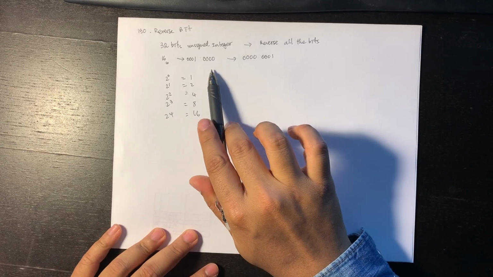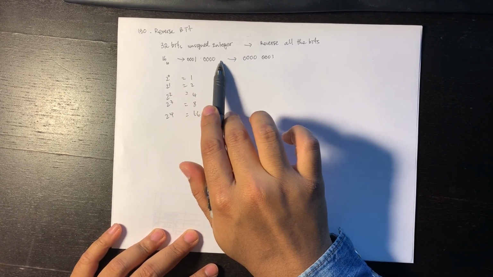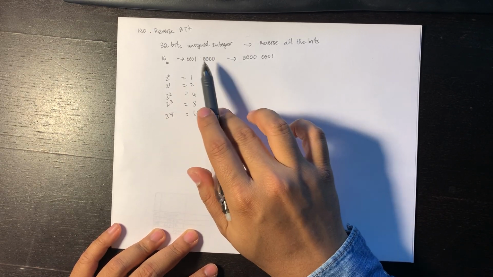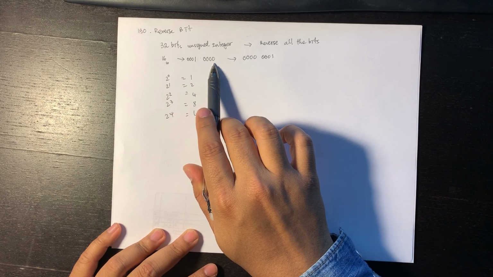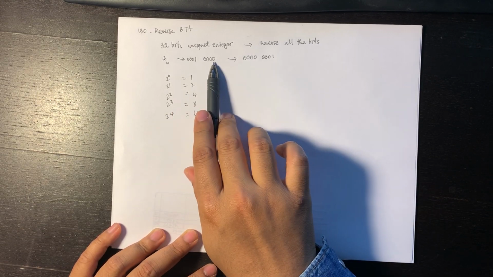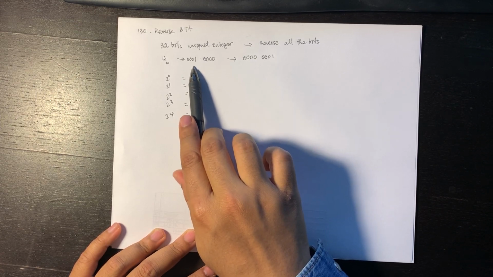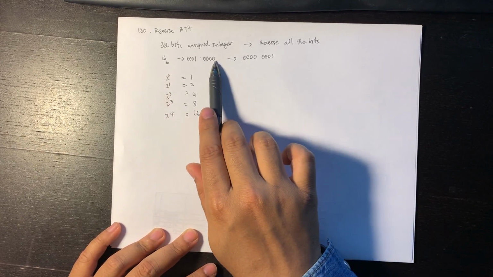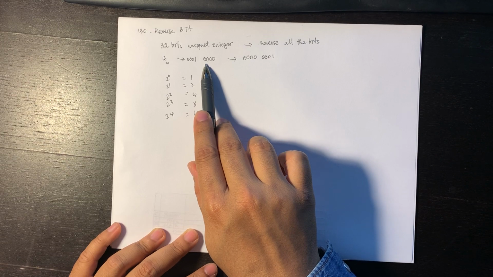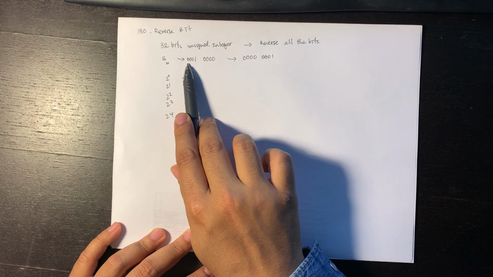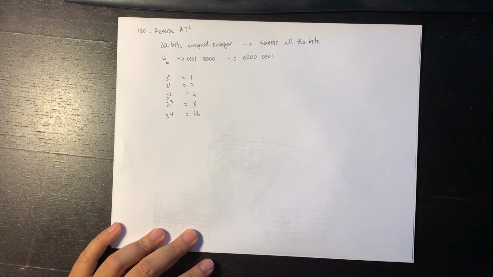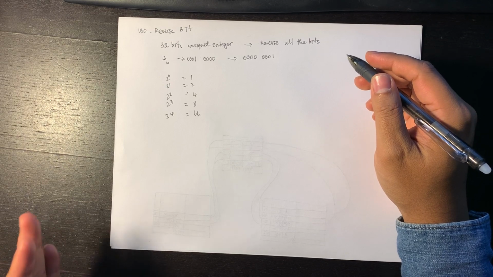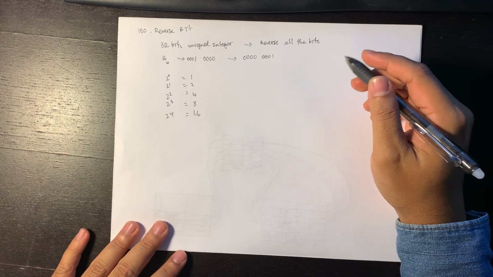In order to reverse the bit, for now I think we have to go through at least 32 bits. So we have to check this bit, this bit, this bit, and so on. It might not be the most efficient way, but that's my first thought process.